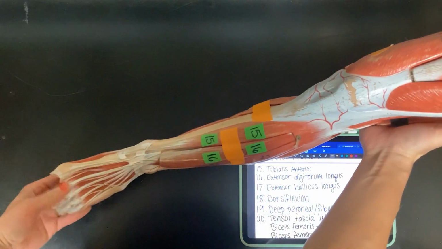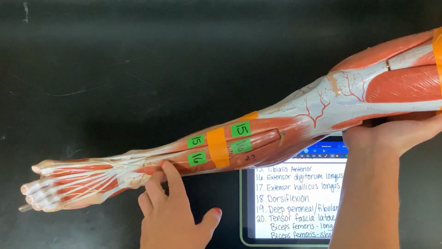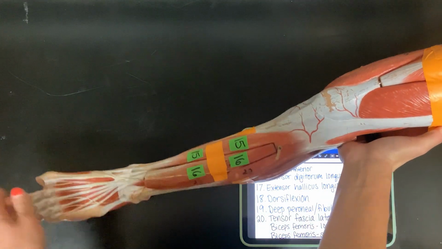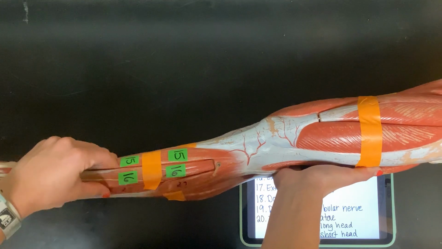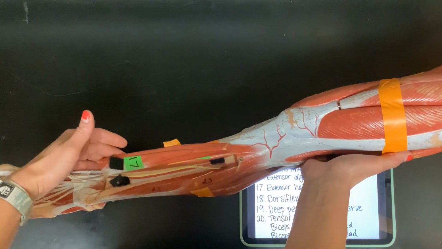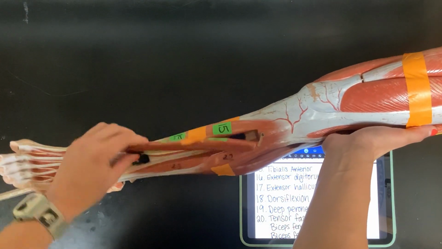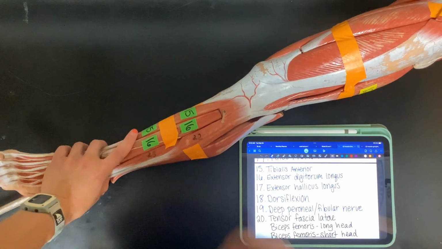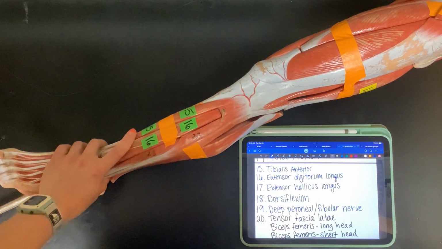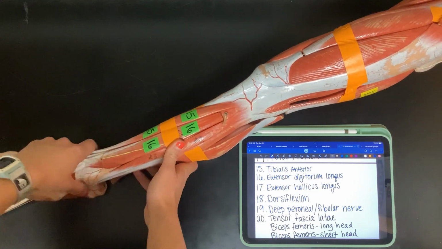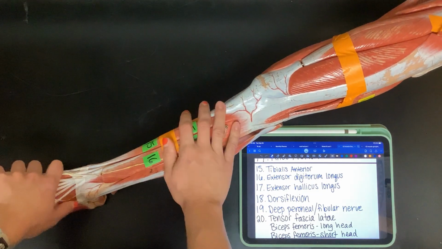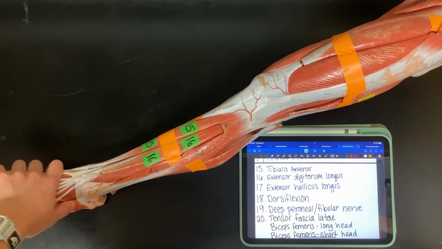Hopefully you can see that tendon going all the way down to all the digits. And then deep to that, we have your extensor hallucis longus. Their common action is dorsiflexion. And their common nerve is your deep peroneal or fibular nerve.